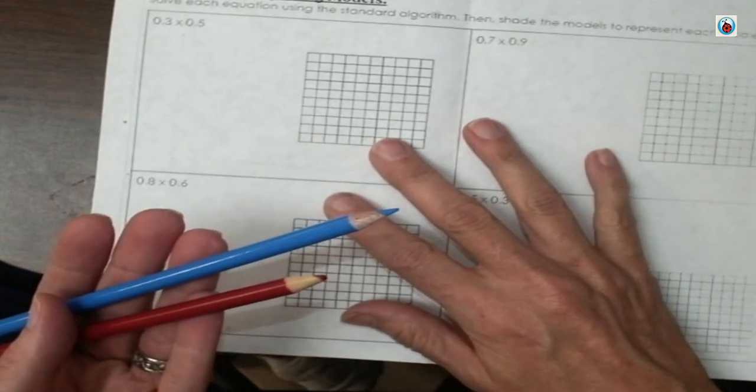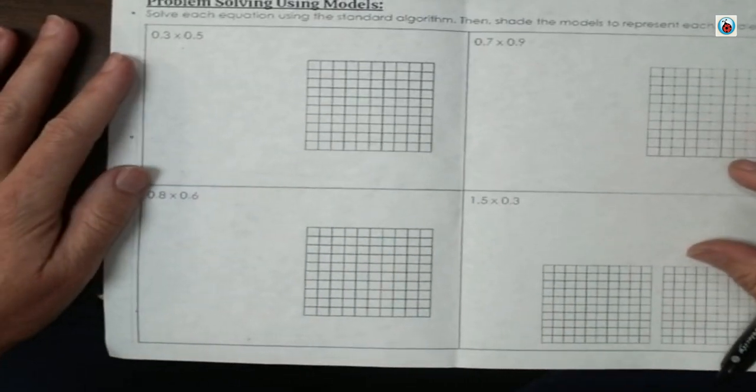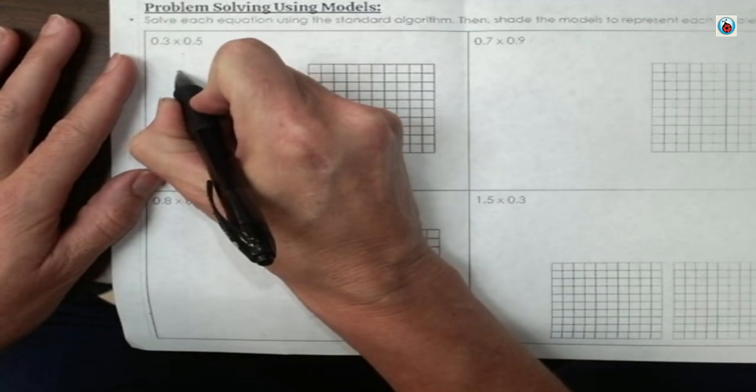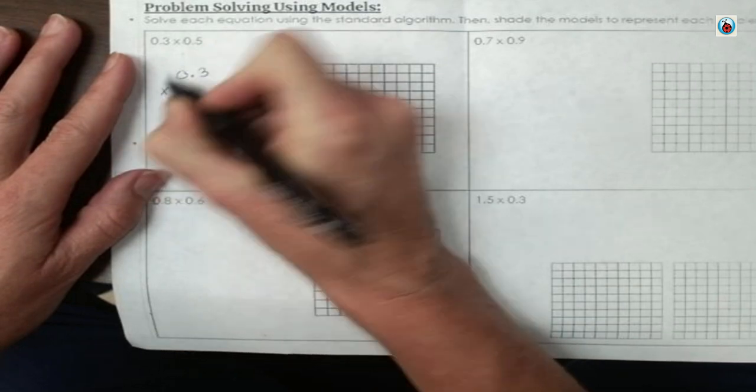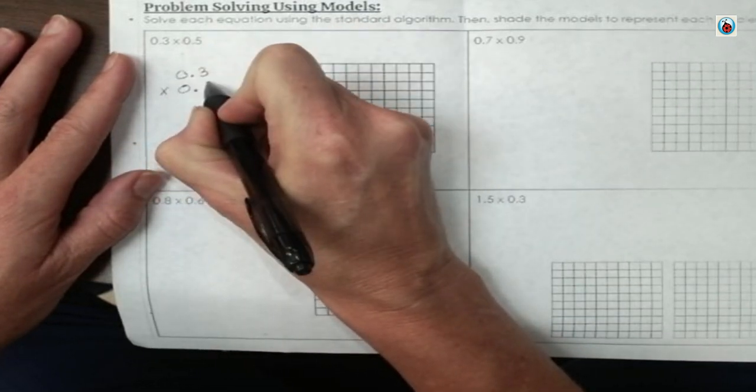So when we solve models, or when we're checking models, we need to make sure that we're going to use that standard algorithm to solve it, and that will help us check to make sure that our model's all right. If you're ever given a model on a test, if you solve it with the algorithm, that's going to help you to be able to find the correct number sentence to match your model. So using the algorithm and models at the same time helps that we don't make any mistakes. So the first thing we're going to do is use the algorithm, and I told you I'm going to show you a separate way that we can do this. Because we have zeros in both our factors, we can simply do this.